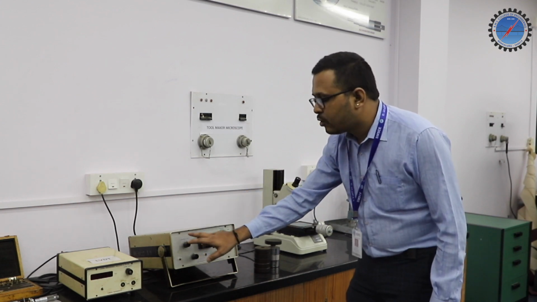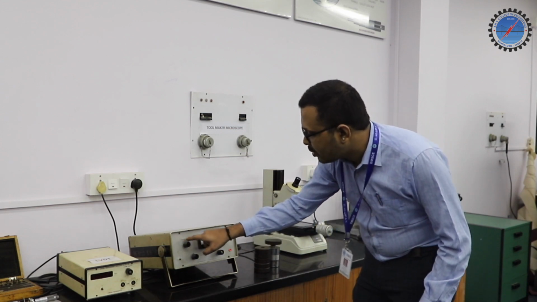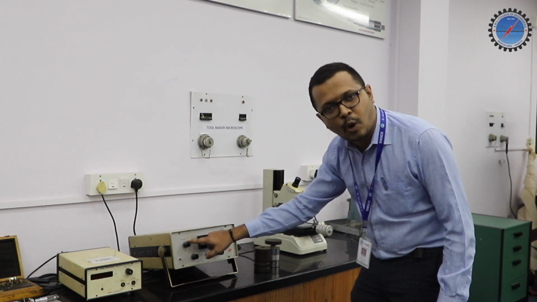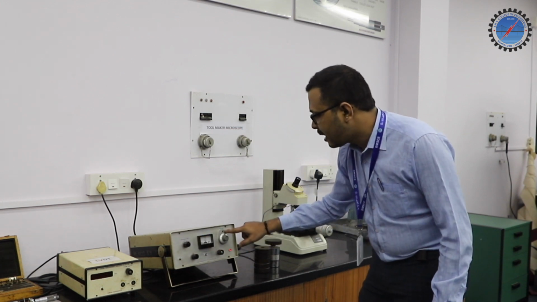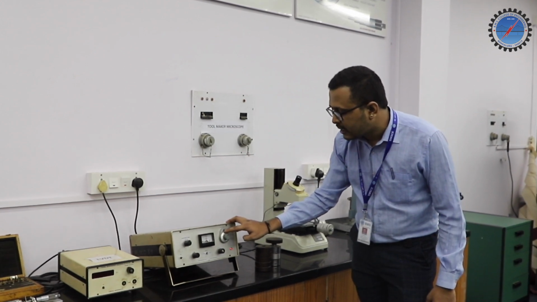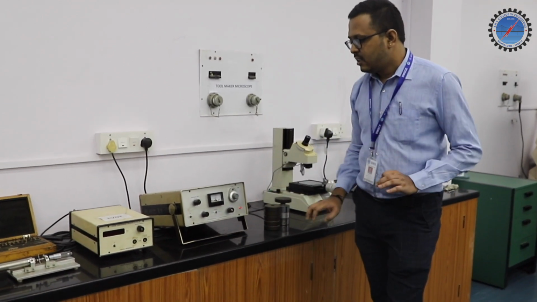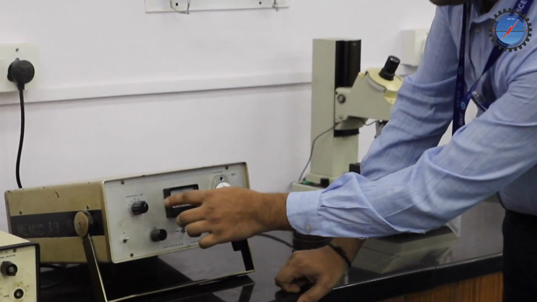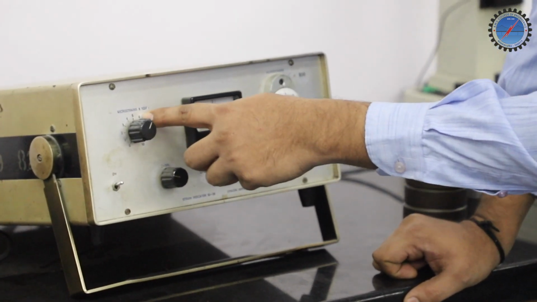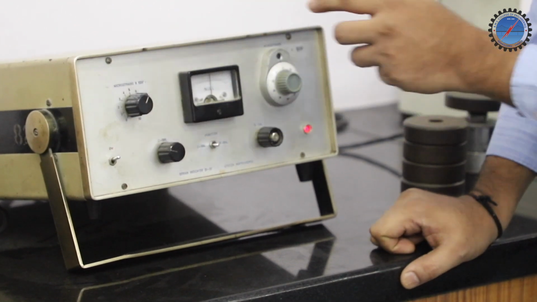So first we should know how to read the reading. Here the micro strains reading that you are getting should be multiplied by 1000, and the micro strains reading inside should be multiplied by 100. How to take that? Here is an example. Here its knob is fixed to 6. 6 means 6 should be multiplied by 1000, 6000.